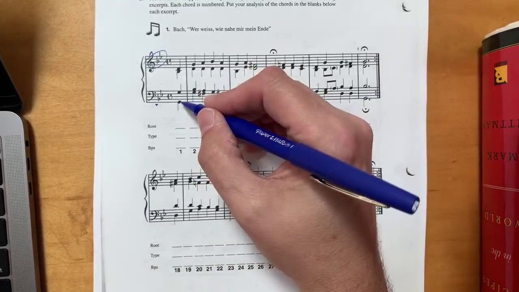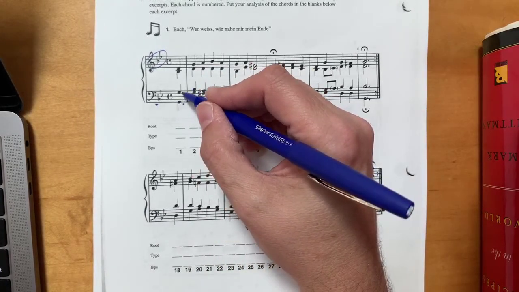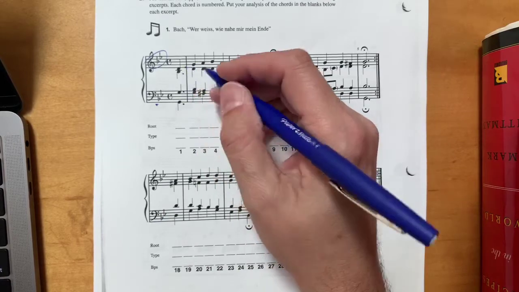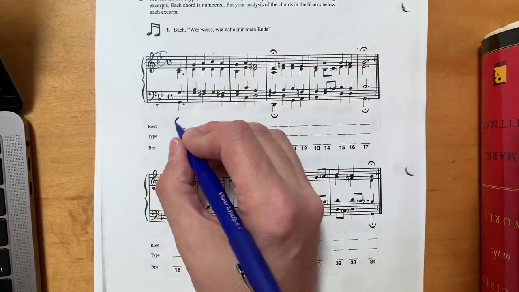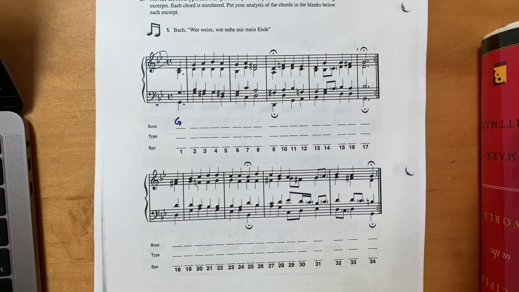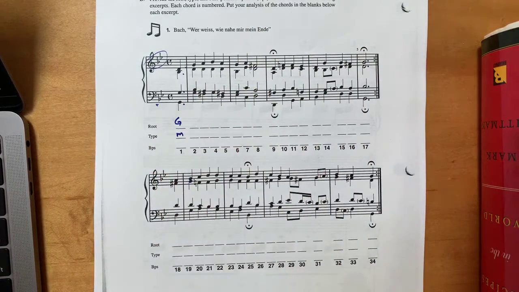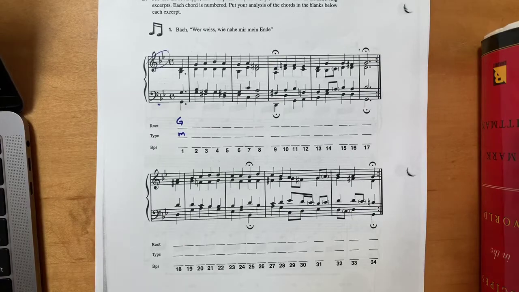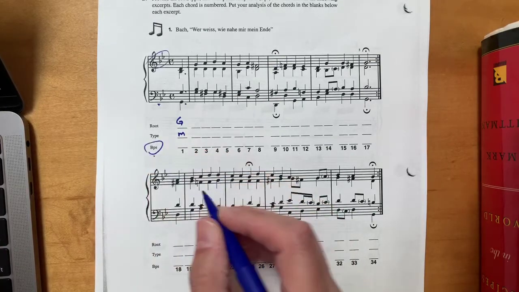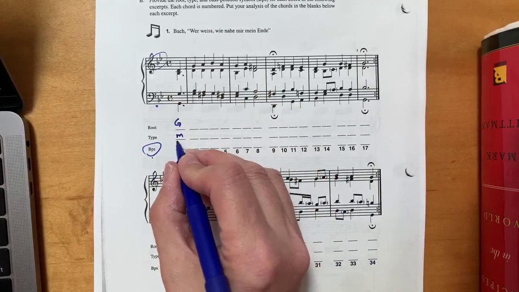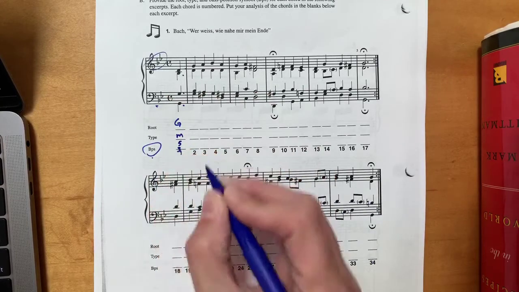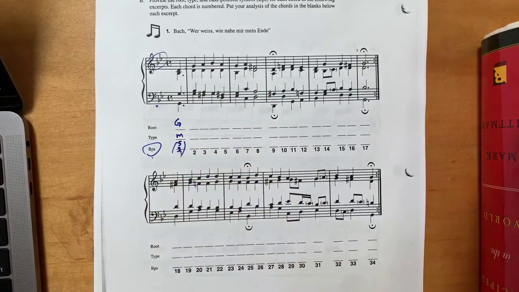So here, this first chord, you see we got G, G, B flat, D. So G is the root, that's how it's stacked up in thirds. G, B flat, D is a minor chord. And the figured bass symbol for that, since it's root position, will be 5-3, or it could be nothing.